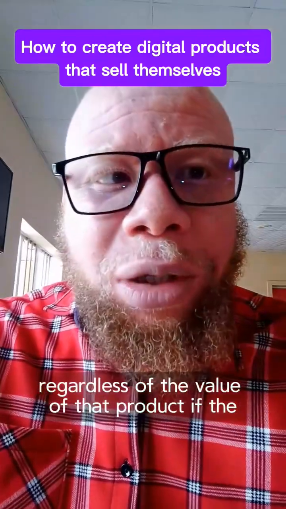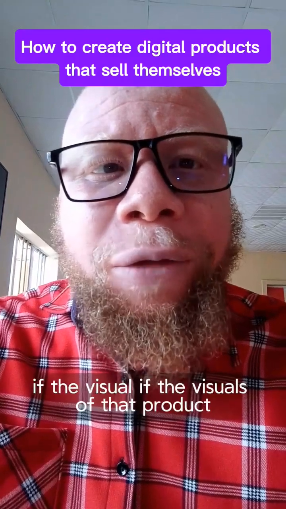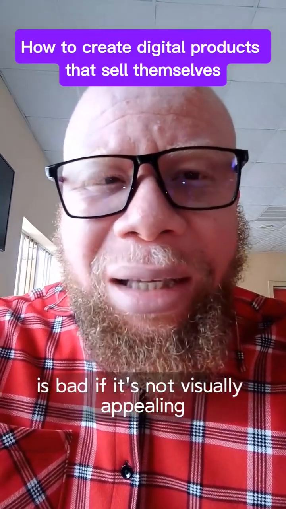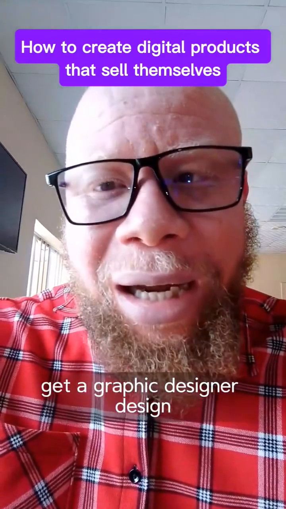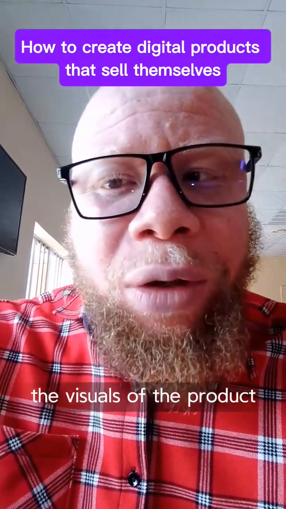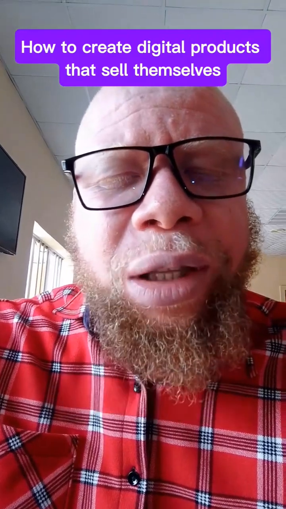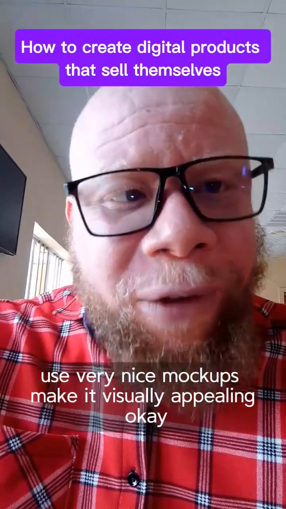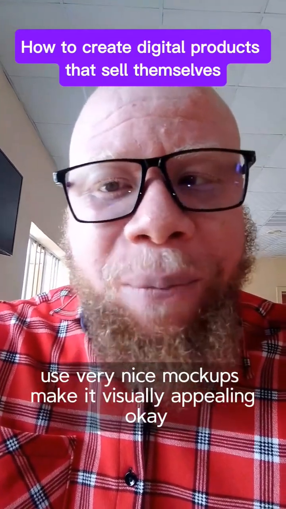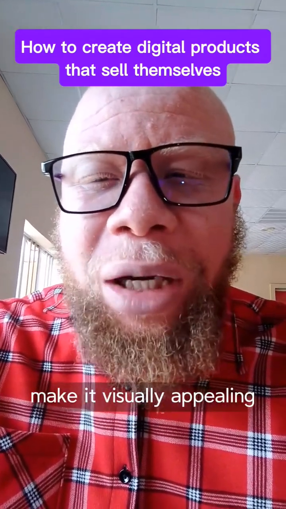Regardless of the value of that product, if the visuals of that product are bad, if it's not visually appealing, customers will not buy. So get a graphic designer, design the visuals of the product, the packaging of the product, the cover of the product, design it perfectly. Use very nice mock-ups, make it visually appealing.